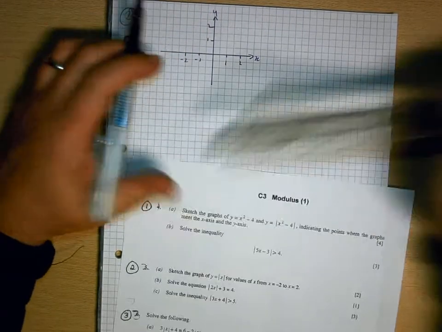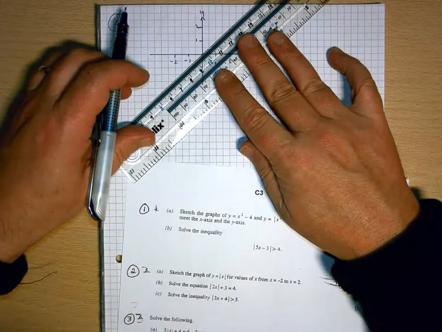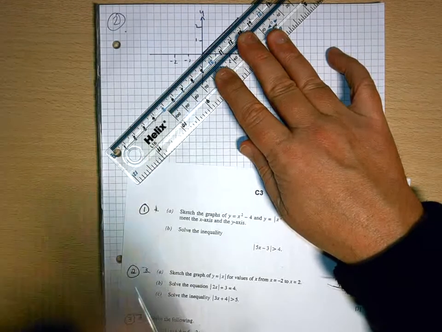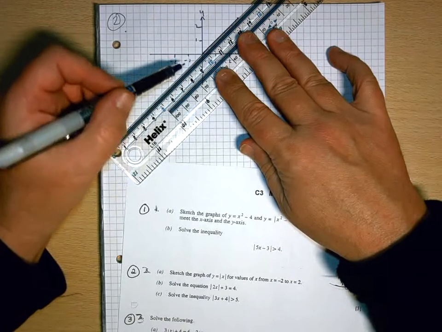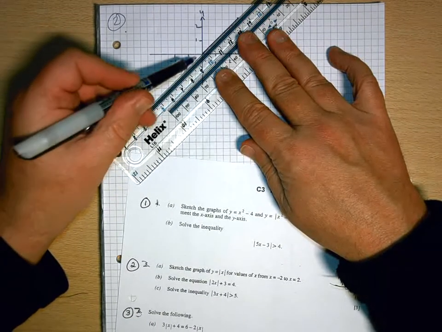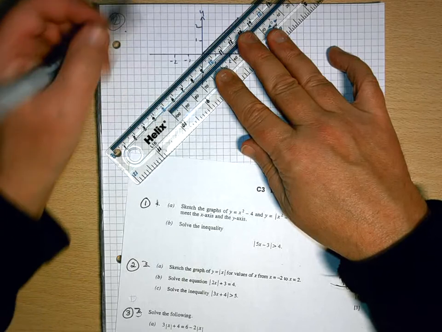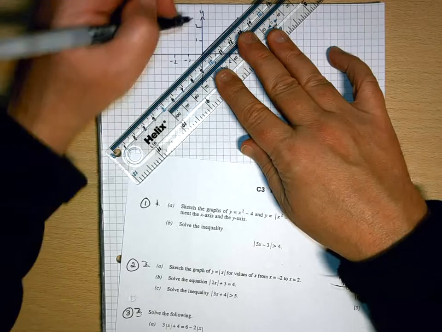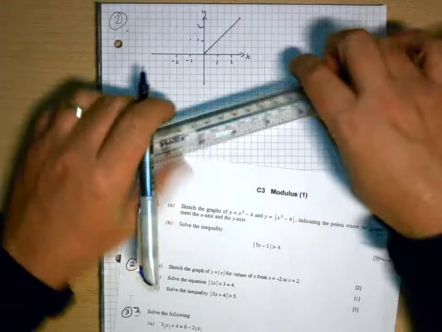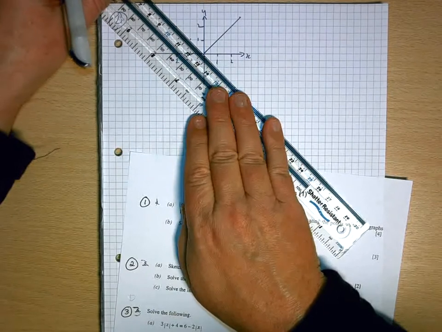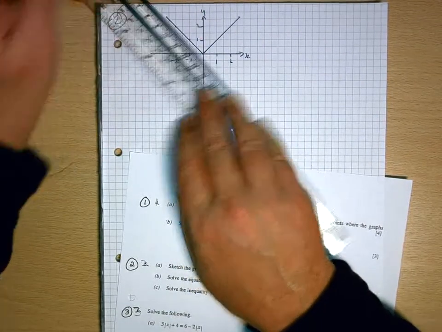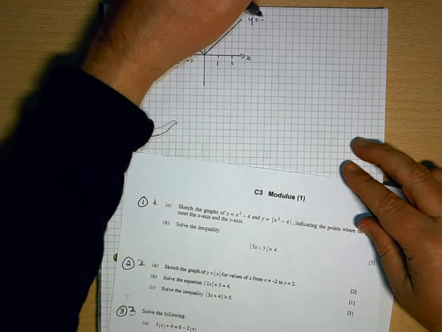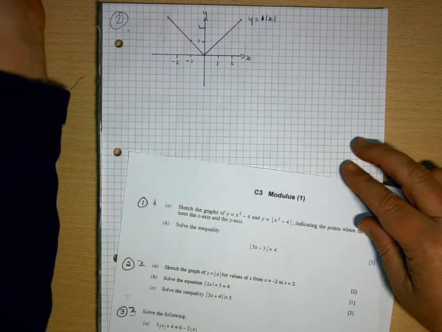So the graph of y equals x would be the diagonal line going down like that. Because it's modulus, this side of the line, where it becomes negative, bounces back on itself. So negative 1 on y equals x would equal negative 1, but on this one it's going to equal positive 1. So the graph of the modulus will look like that. So that's y equals the modulus of x.